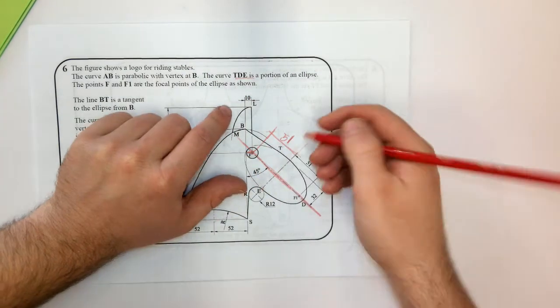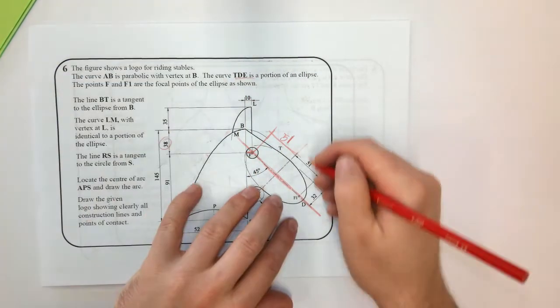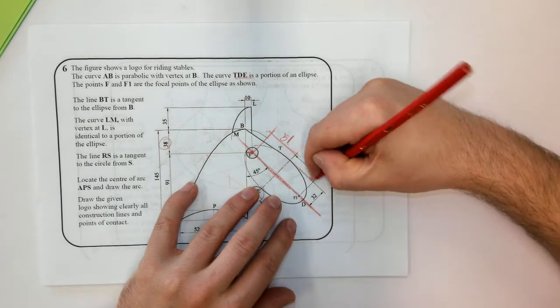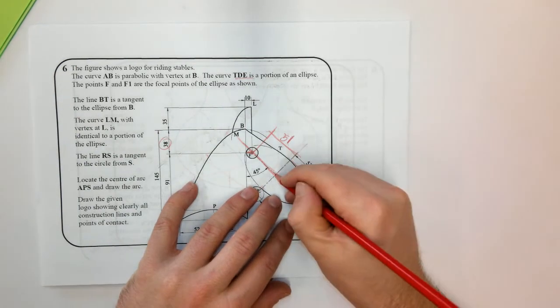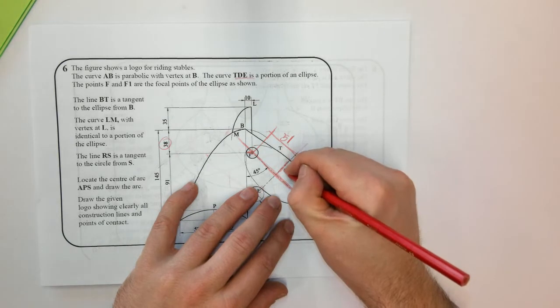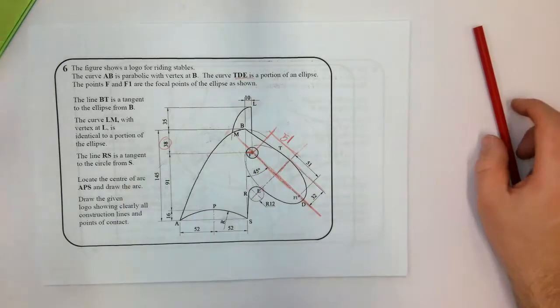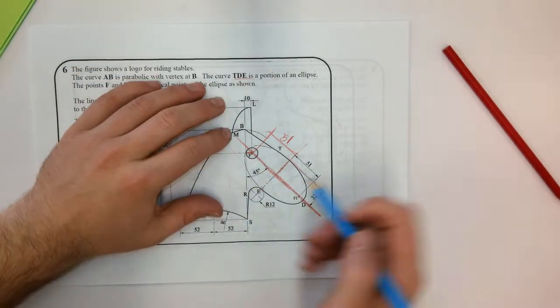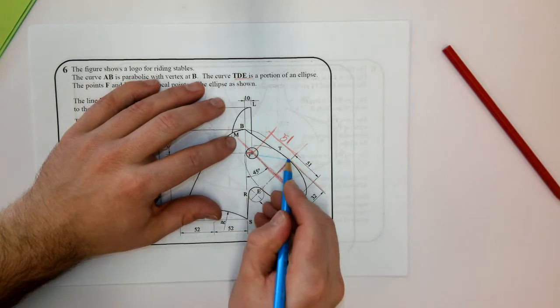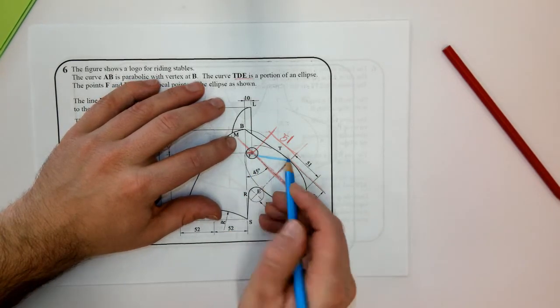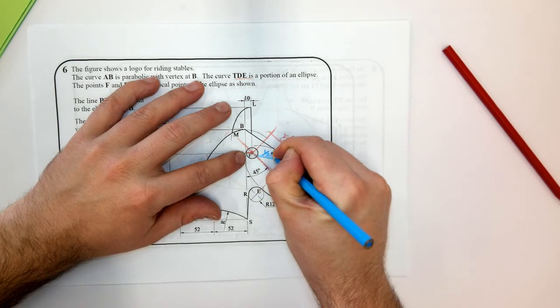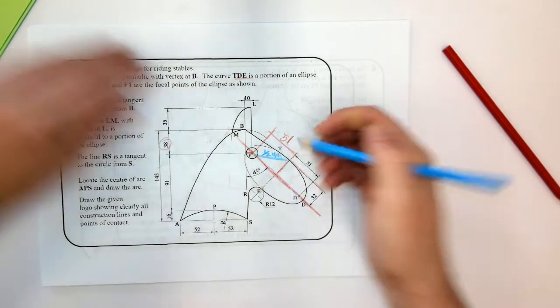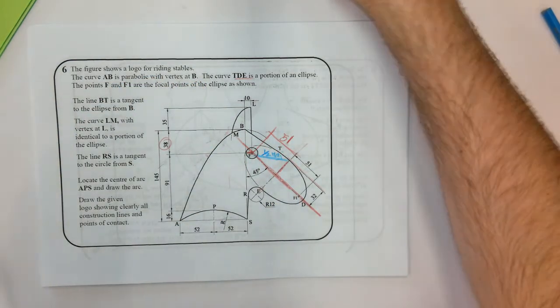Okay. Now, how do we draw the ellipse? Well, we have the minor diameter, so that's 32, and we have the focal point. F to the top of the minor is half the major.